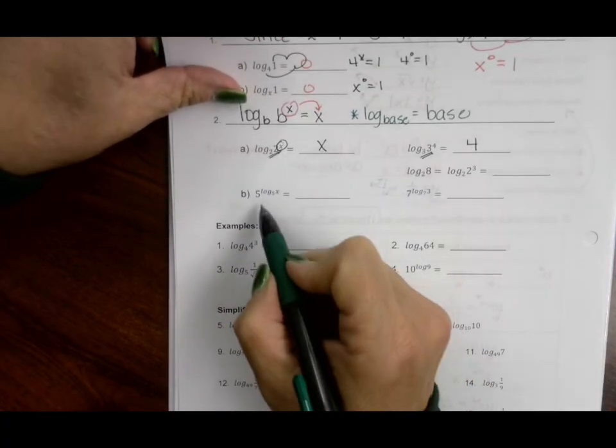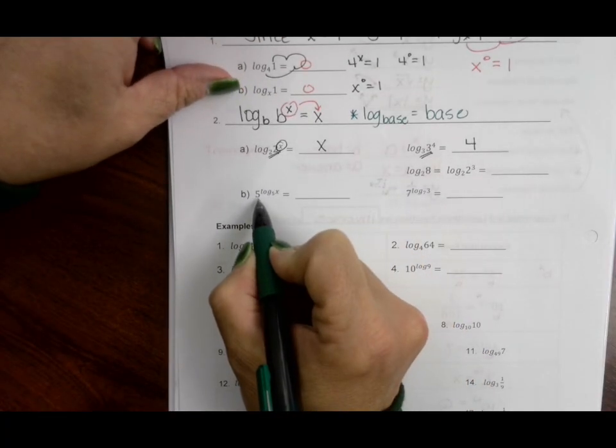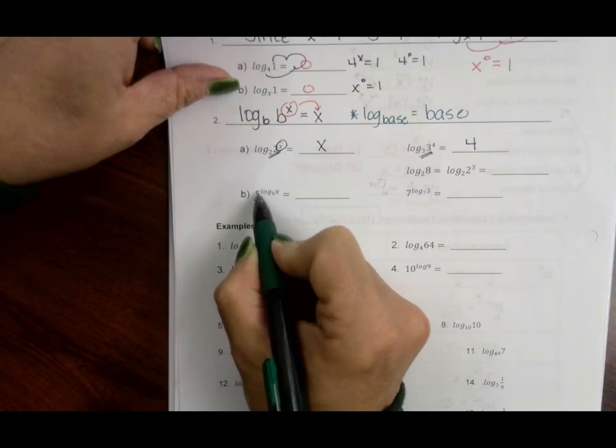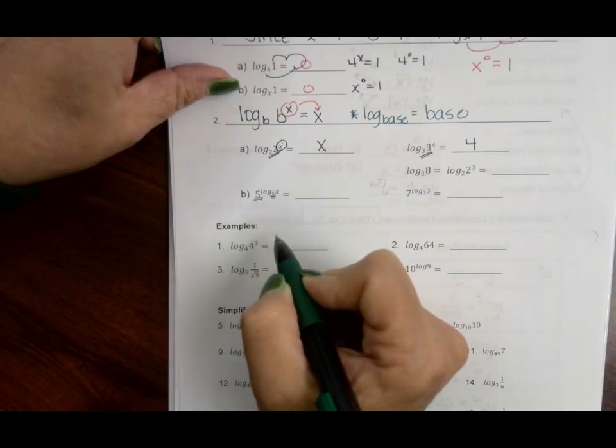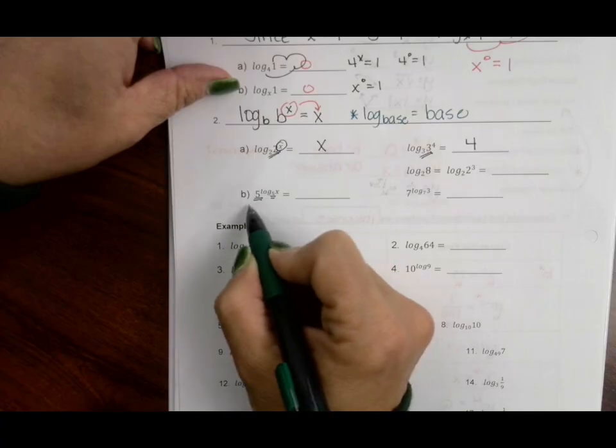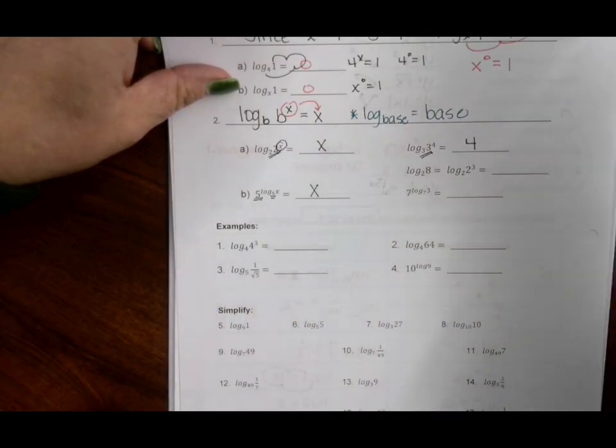Now, this one's a little tricky. Because they're inverses, this is saying the same thing. This is a base of 5, and this is a log base 5. So because of this, we know that the answer here is just x.